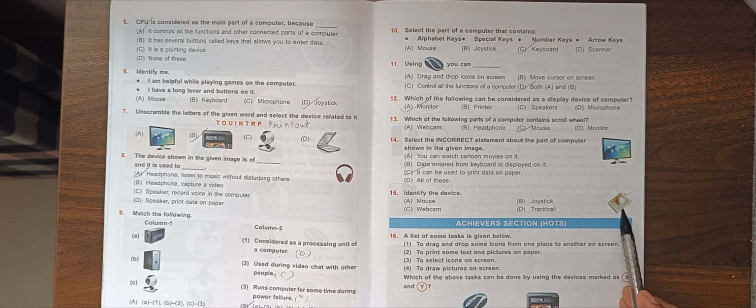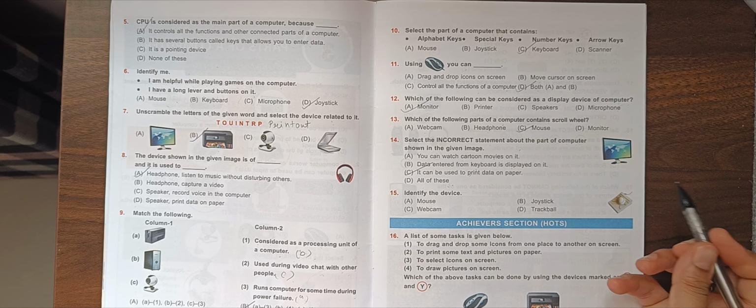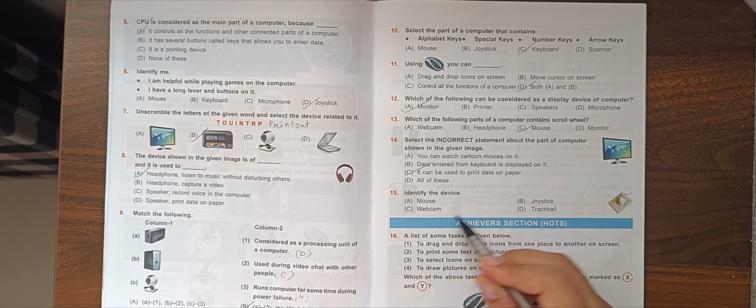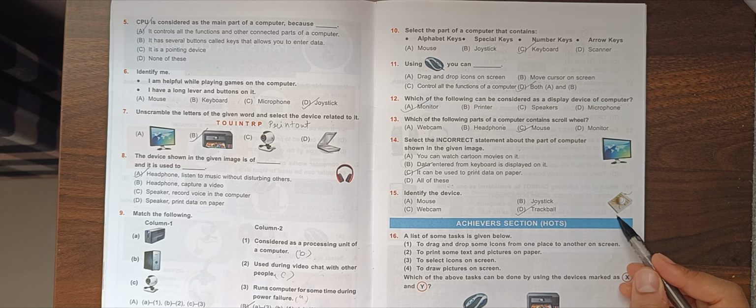Identify the device. This is mouse. No. This is joystick, no. Webcam, no. This is a trackball.